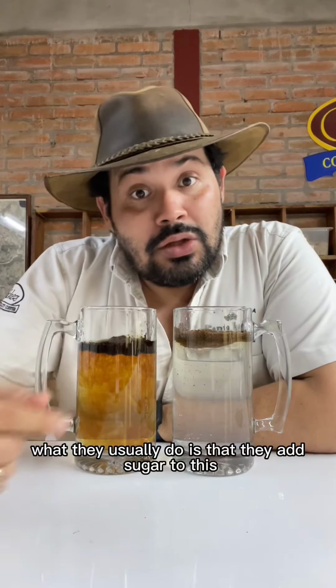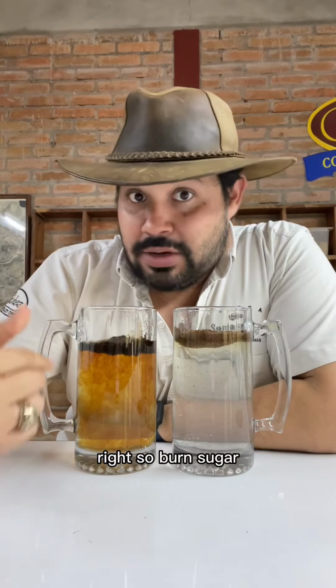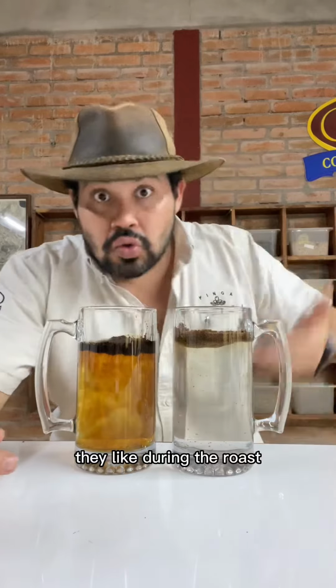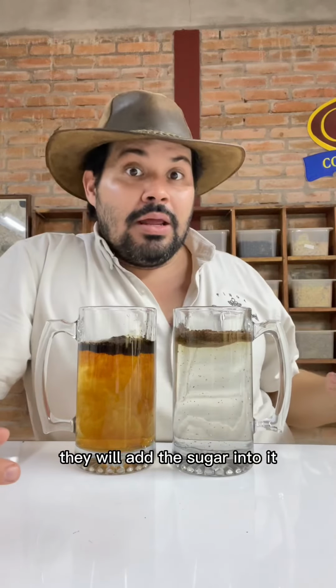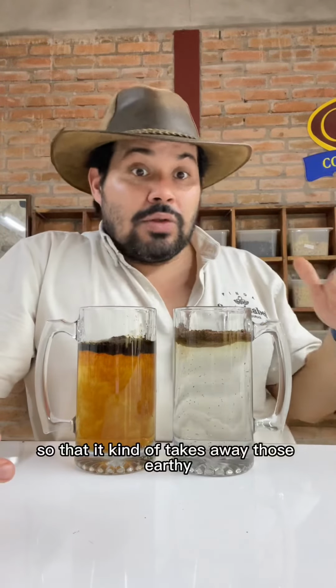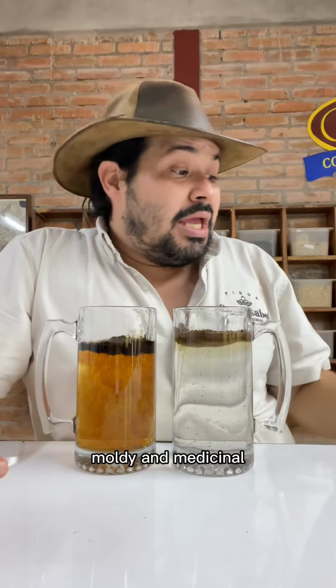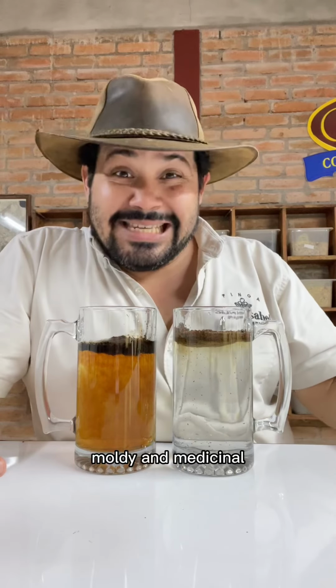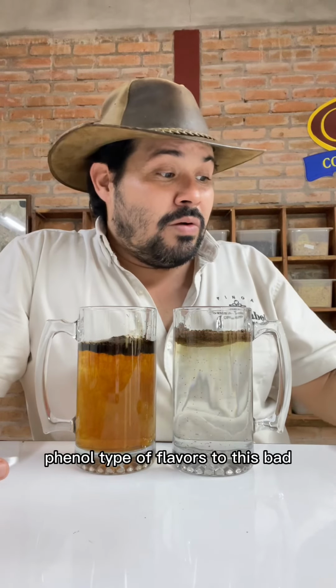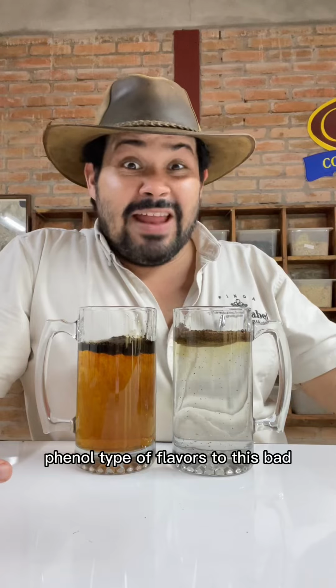What they usually do is add sugar to this, so burnt sugar. During the roast, they add the sugar and it burns, so that it takes away those earthy, moldy, medicinal, phenol type of flavors of this bad quality coffee.